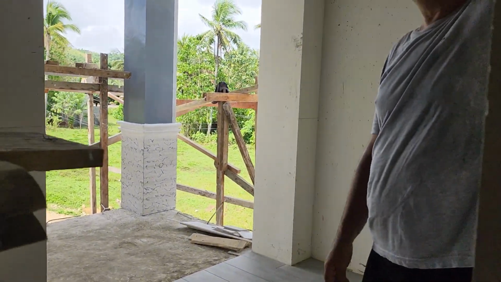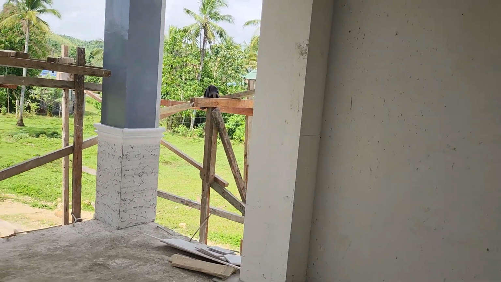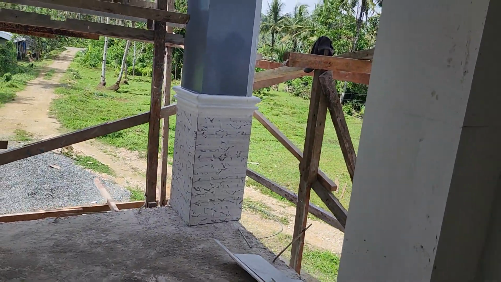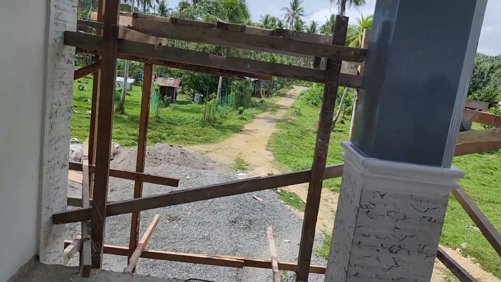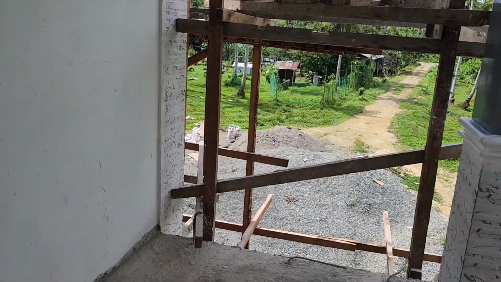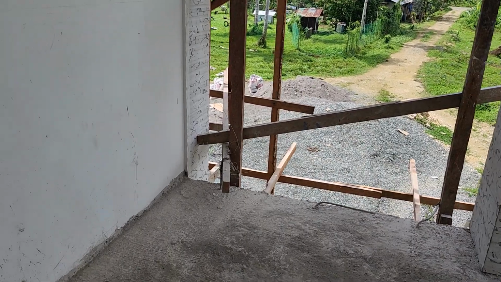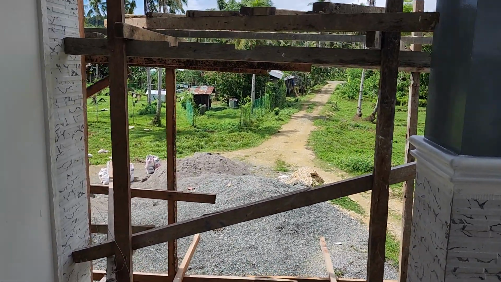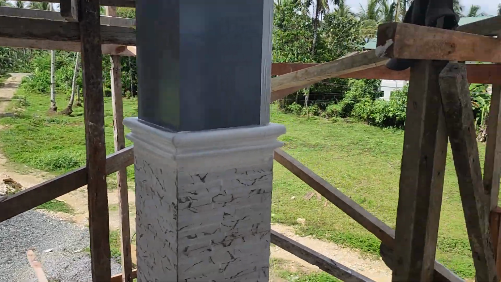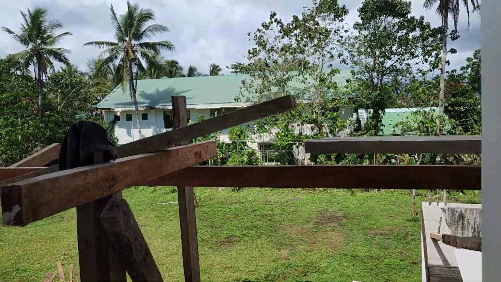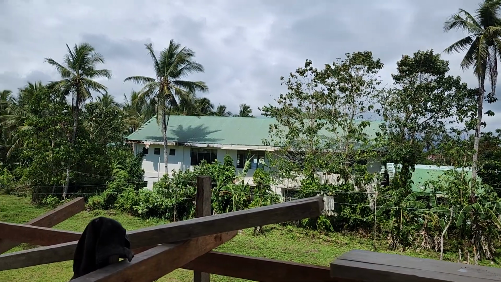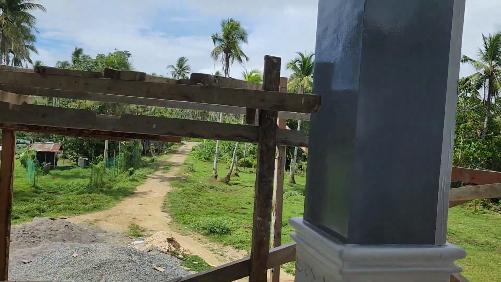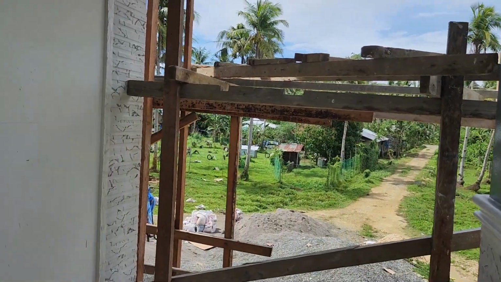So this one is going to the veranda. This way, this one's going to be a sliding door. Glass sliding door here. And that's the veranda around there. And that's the view in there, going to the road. Next door is the high school. That one, high school building.